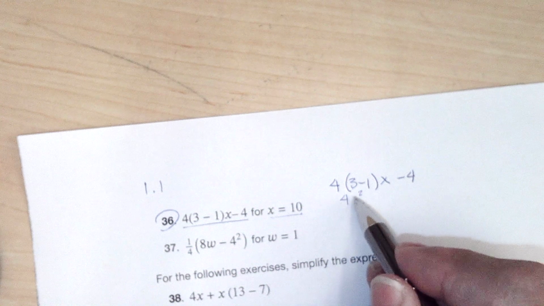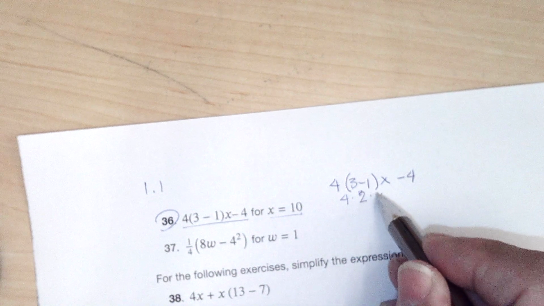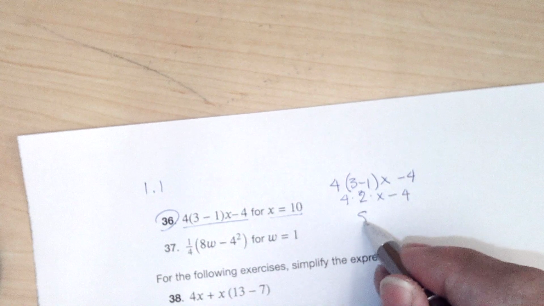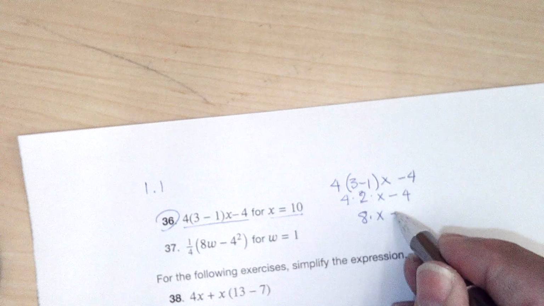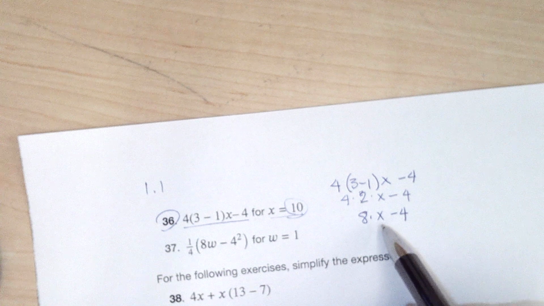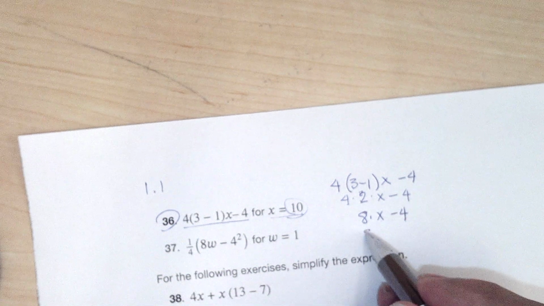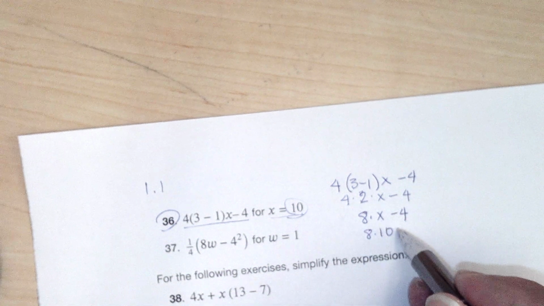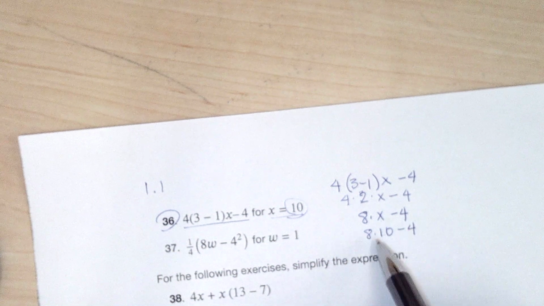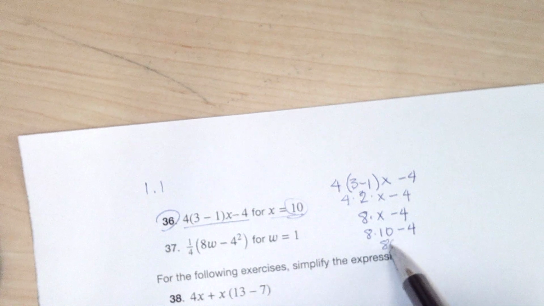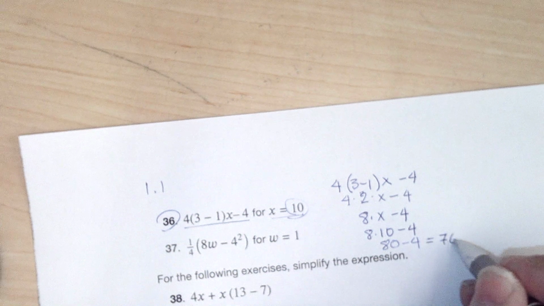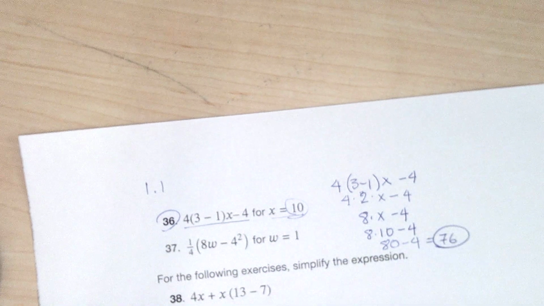So we got 4 times 2 times (x minus 4). And 4 times 2 is 8 times (x minus 4). And we're supposed to put 10 in for the x. So we got 8 times 10 minus 4. And we have to multiply before we subtract. So we get 80 minus 4, which is 76. Okay.